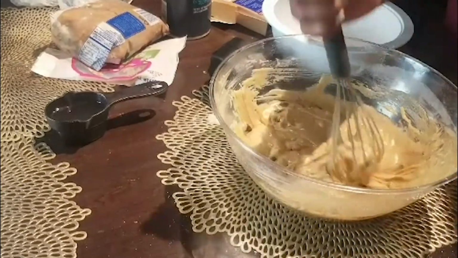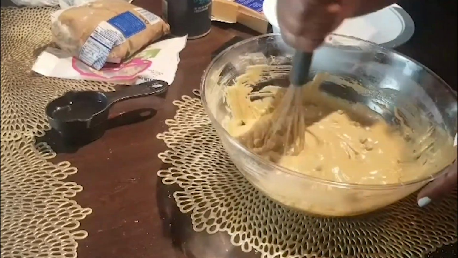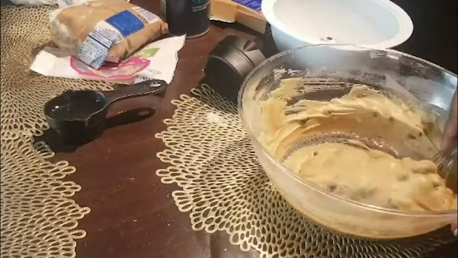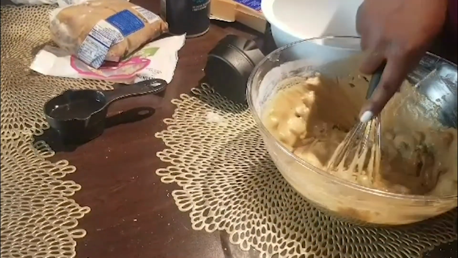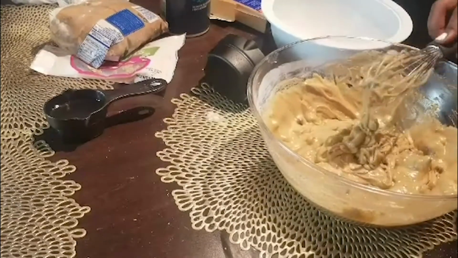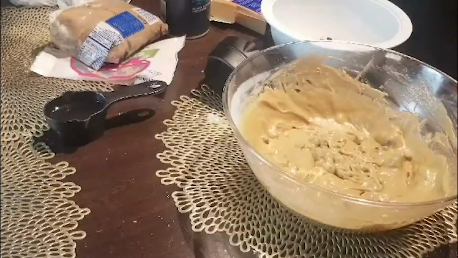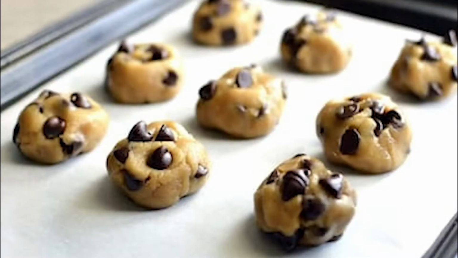There's not big chunks of chocolate baking without dough in between them. Then voila, I'm just gonna mix that in as best as I can, making sure it's nice and even. Boom. There is our cookie mix. As you guys can see, cookie mix is all nice and doughed up and ready to go.